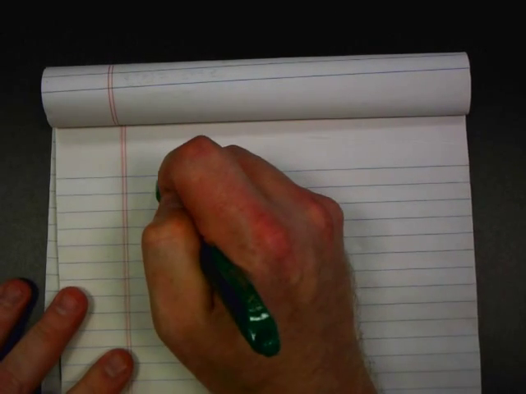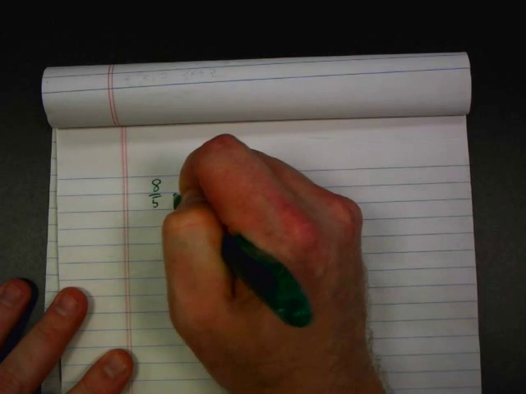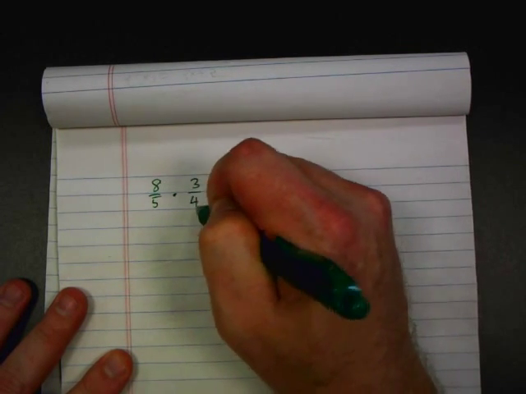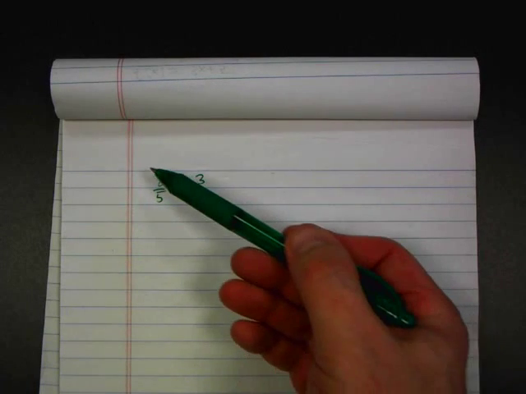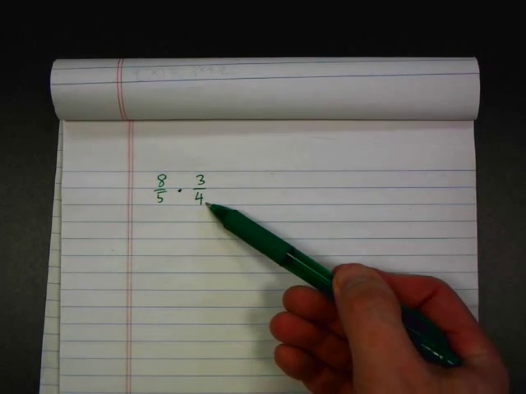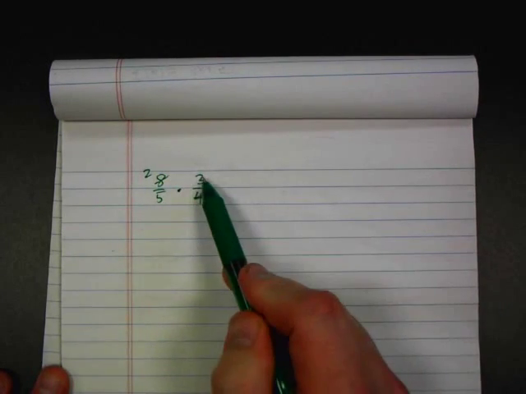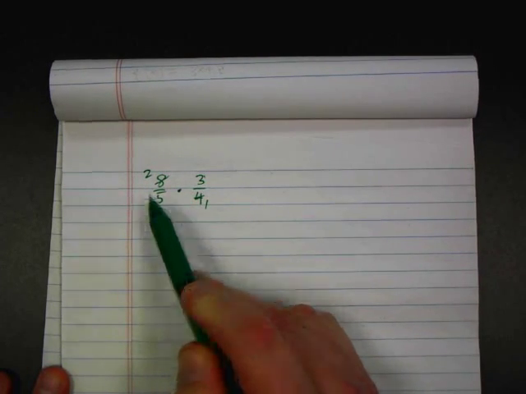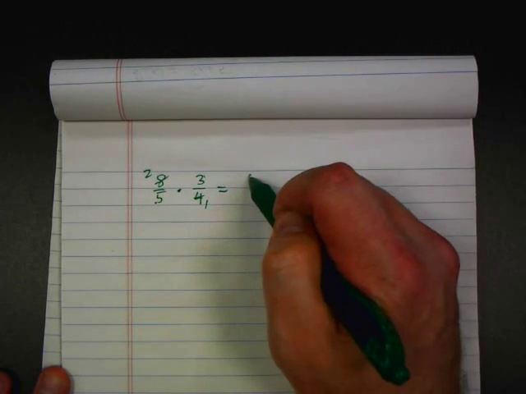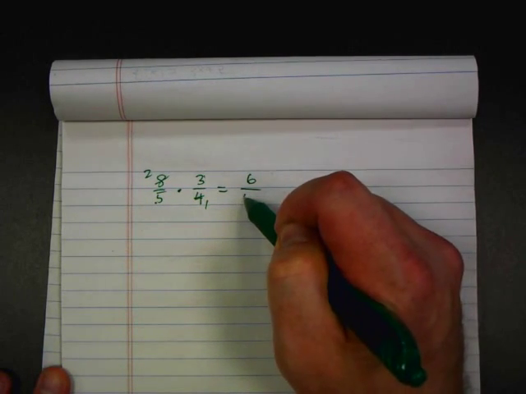Cross cancel, multiply across. All right, so if I gave you 8/5 times 3/4. Now people say cross multiply, but they really don't mean cross multiply. Cross cancel. So you look diagonally. Can you reduce anything with an 8 and a 4? Yes, this becomes a 2 and a 1. Can you reduce anything with a 3 and a 5? No. And so then how do you multiply? Straight across. 6 over 5.